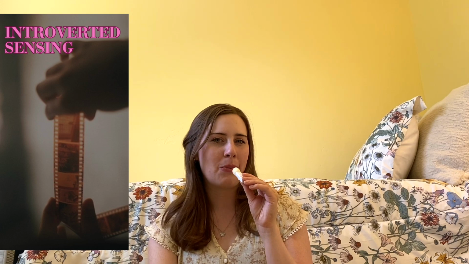Our next function is introverted sensing. This is kind of a unique function, even though it's very common. It's a little bit hard for us to understand in the West, but it's basically about tradition, routine, stability, structure, and even memory. Introverted sensors base their decision off of what has worked before. So even if you're not a traditional person or someone very focused on the past, if you're someone who's super routine oriented, you might be an introverted sensor.